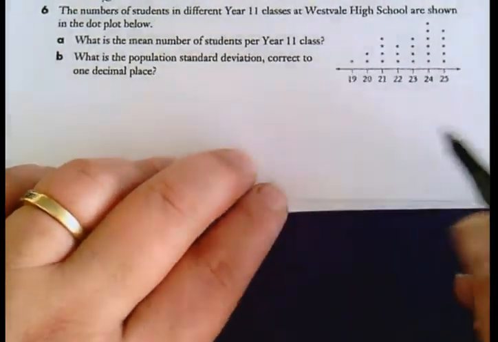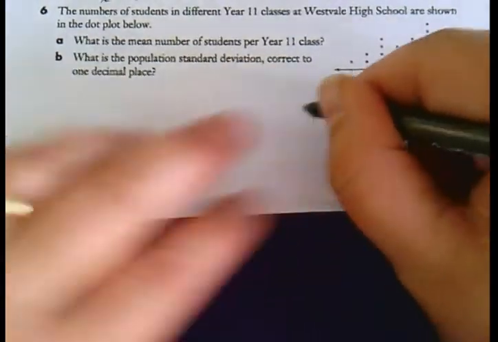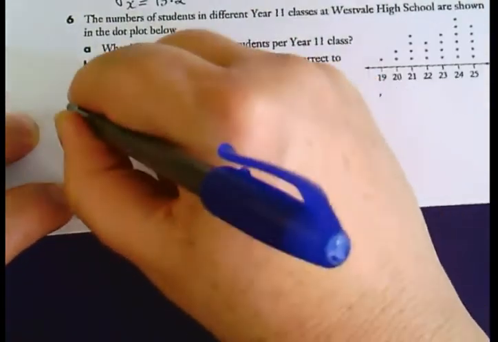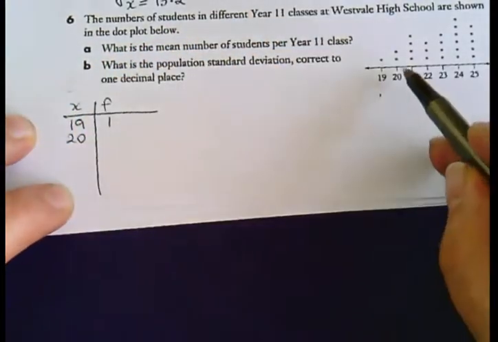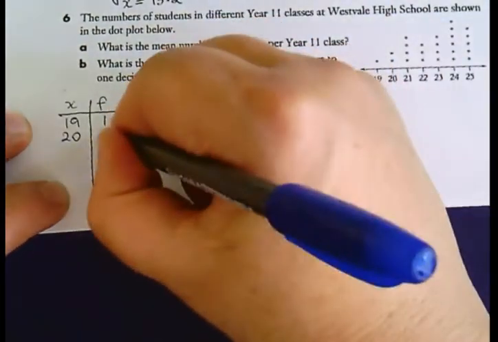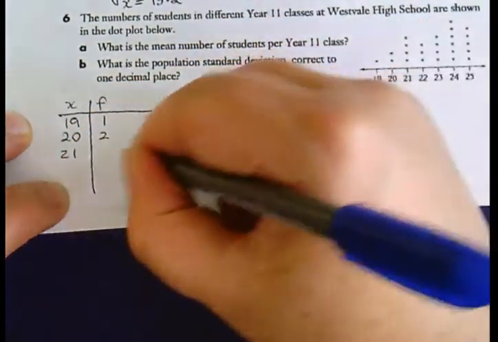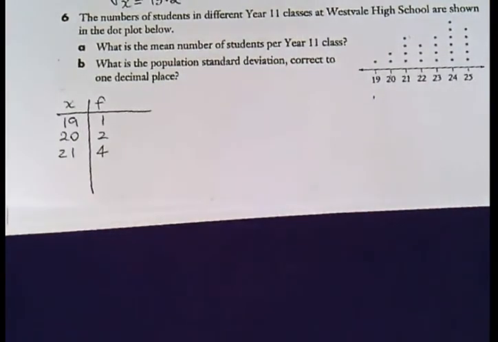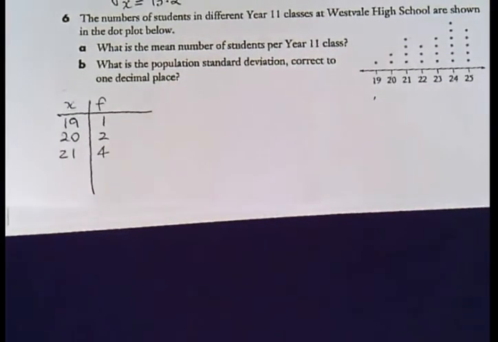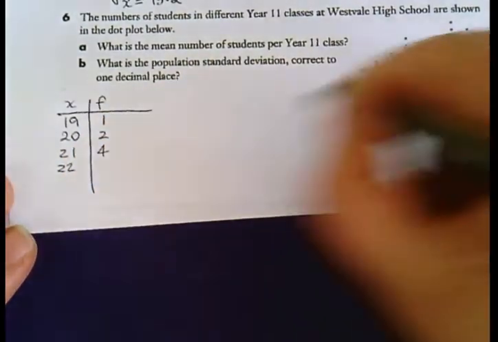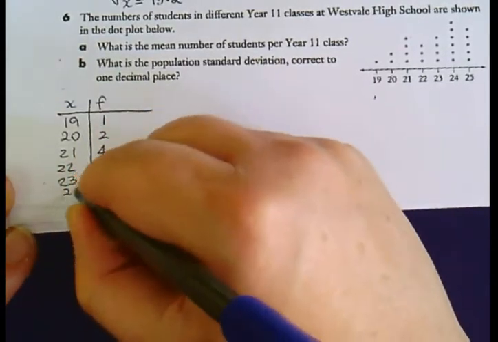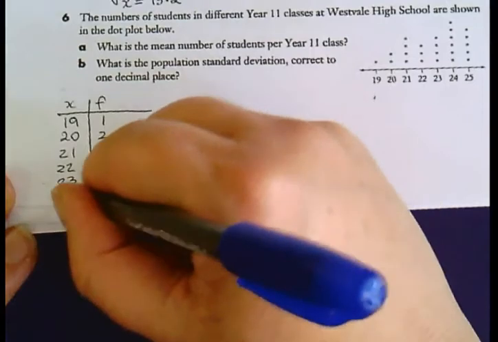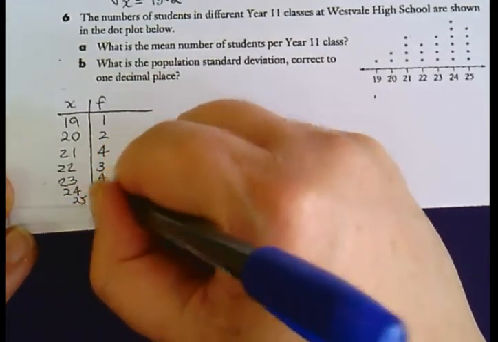19 occurs how many times? If I want to help you enter the data into the calculator, 19 has a frequency of 1. 20 has a frequency of 2, etc. 21 has a frequency of 4. So you must go in and clear all the data from before. Clear it. Go back into stats mode. Do you get it? 22 has a frequency of 3, and so on. 23 has a frequency of 4. 24, I think, is 6 times. And 25 has a frequency of 5.